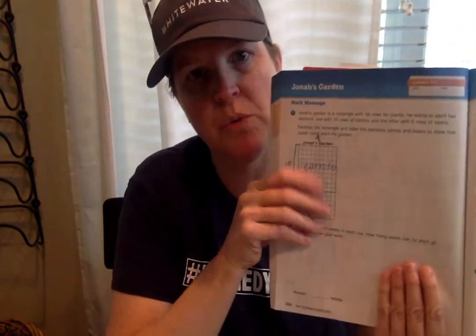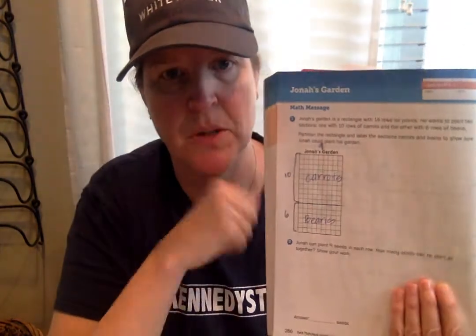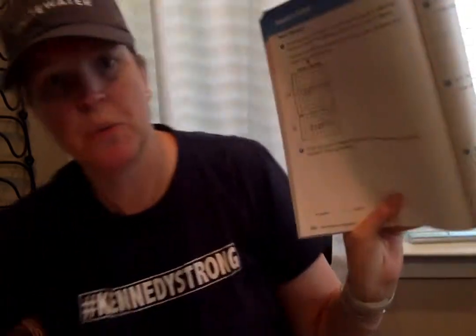I'm going to start in the math book, in the journal, with the math message. And we're going to be using the break apart strategy today to multiply bigger numbers, okay? All right, so the first thing we're going to do is read the math message, and then I'm going to tell you what to do with Jonah's garden, how we're going to partition that, okay?